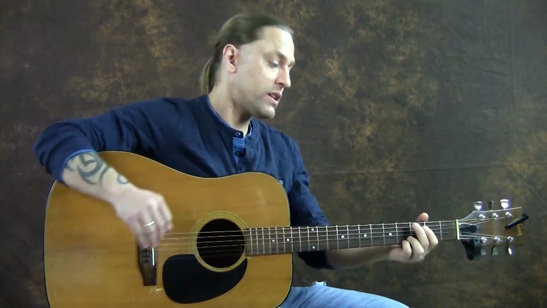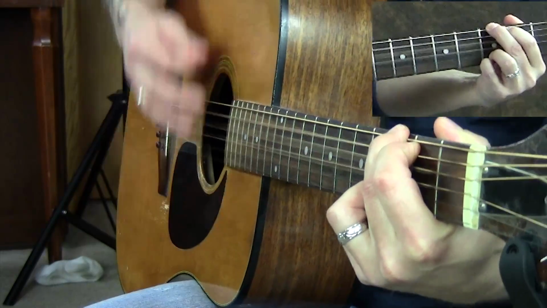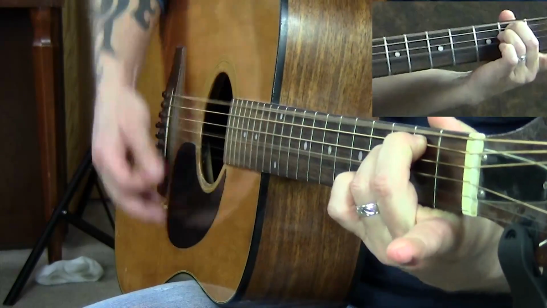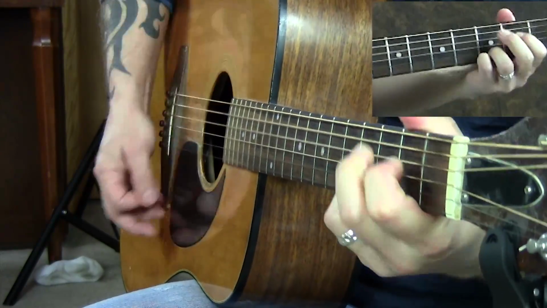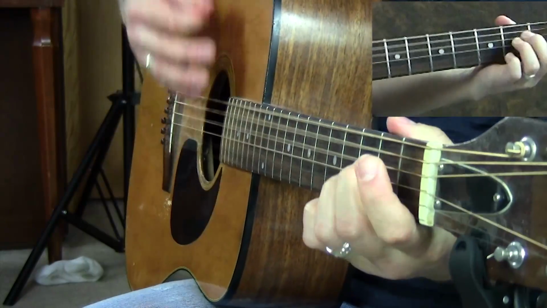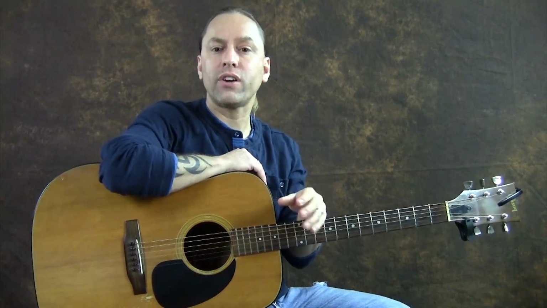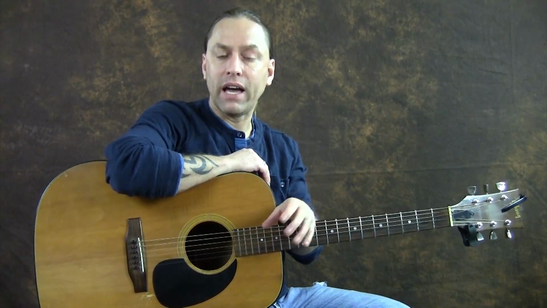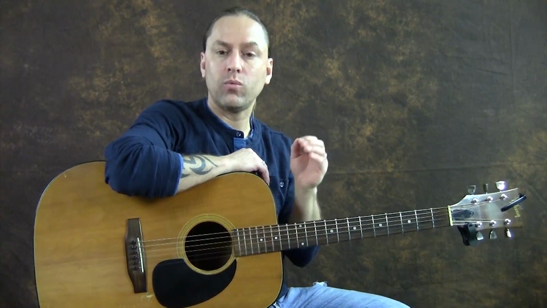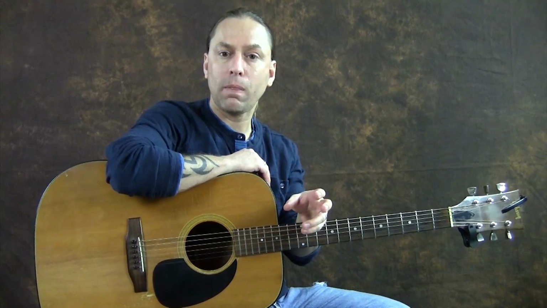So let's take a look at, for instance, an old blues or doo-wop style, Motown maybe, style chord progression. I was doing something like this.